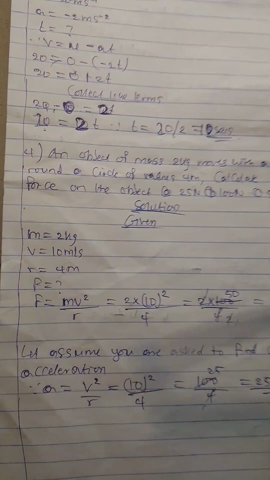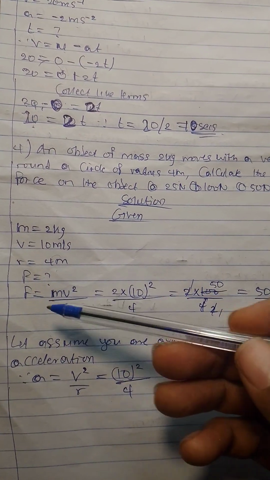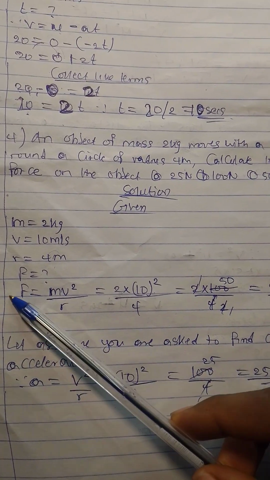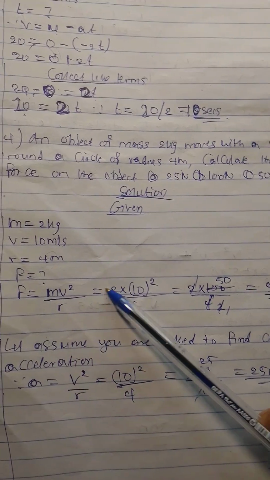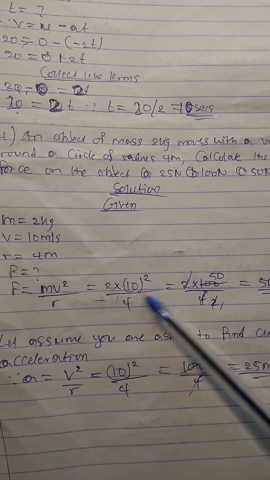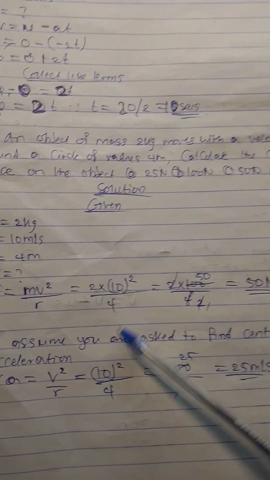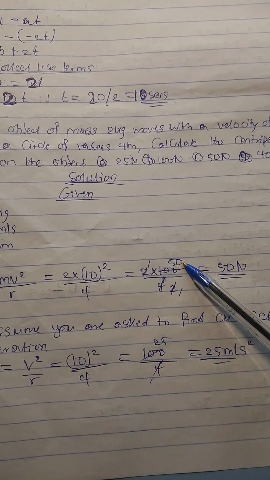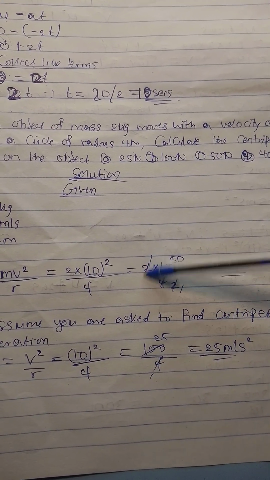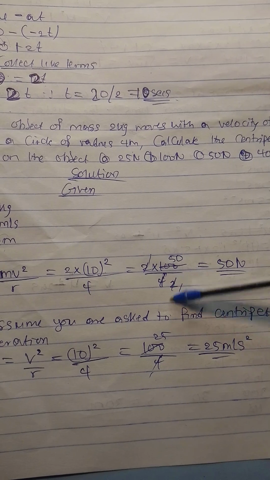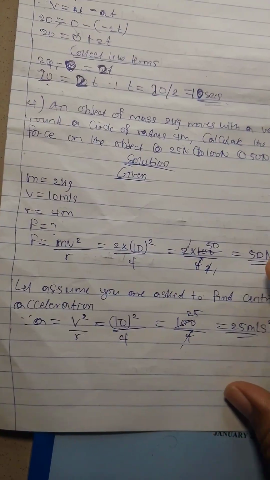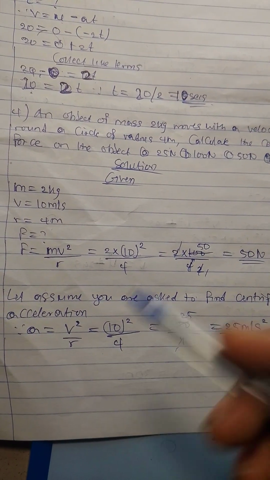Now we have to find the centripetal force. So the force is unknown. What's the formula for centripetal force? The formula for centripetal force is F equal to mv squared over r, which is equal to your mass, 2, times your velocity, 10, all squared, over your radius, which is 4. Now 2 times 10 squared is 200 over 4. Dividing, the answer is 50 Newton.